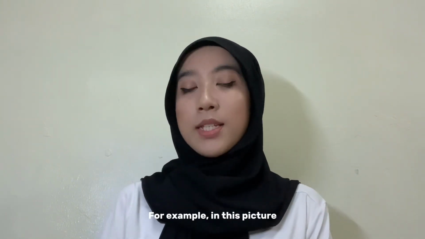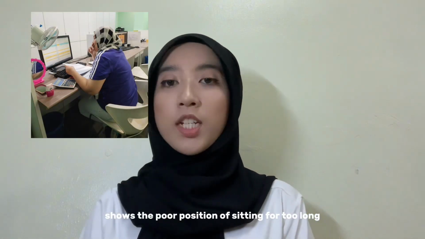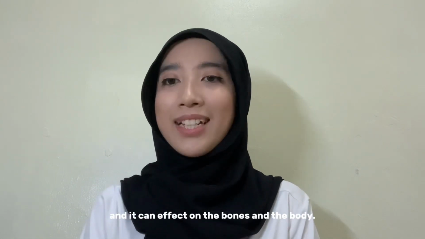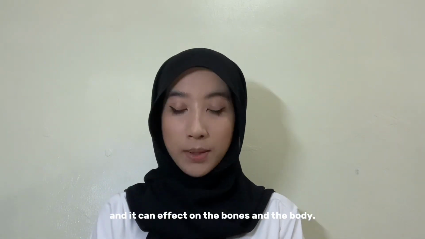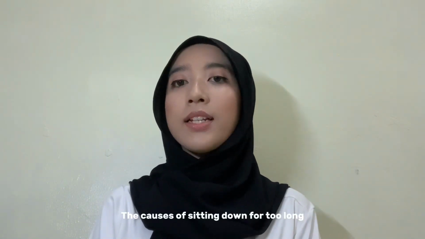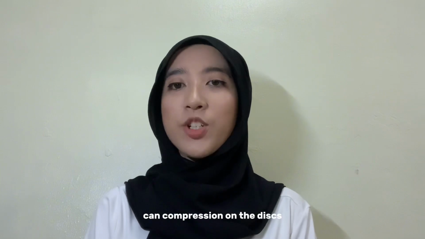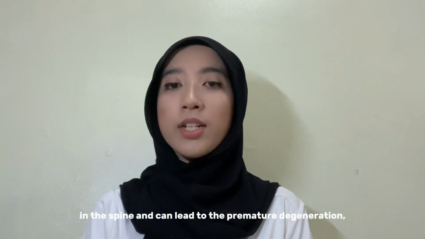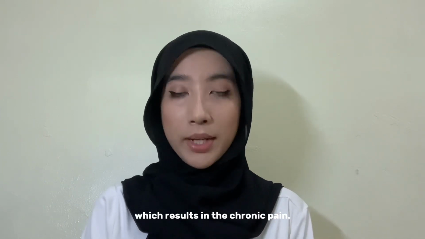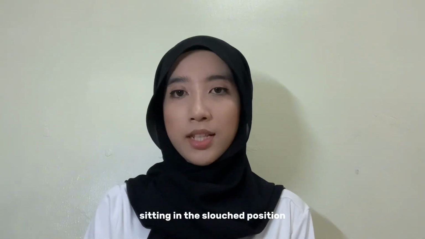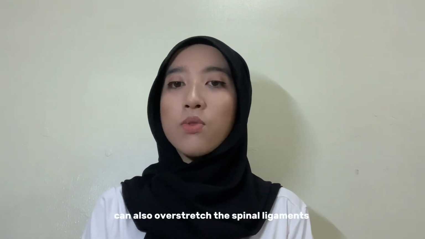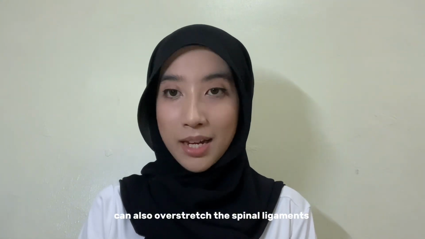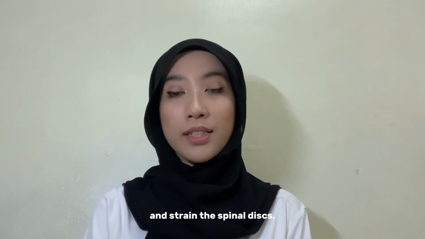For example, this picture shows the poor position of sitting for too long, and it can affect the bones and the body. According to Anna Schaffer, 2017, sitting down for too long can cause compression on the discs in the spine and can lead to premature degeneration, which results in chronic pain. In addition, sitting in a slouched position can also overstretch the spinal ligaments and strain the spinal discs.